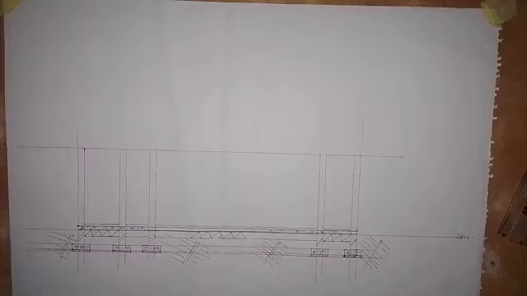We are going to make use of all these dimensions, but before that we need to know the eave projection. In the specifications, the eave projection is not mentioned, but in the floor plan, the front elevation and the left elevation that I drew, I made use of 700 for the eave projection.